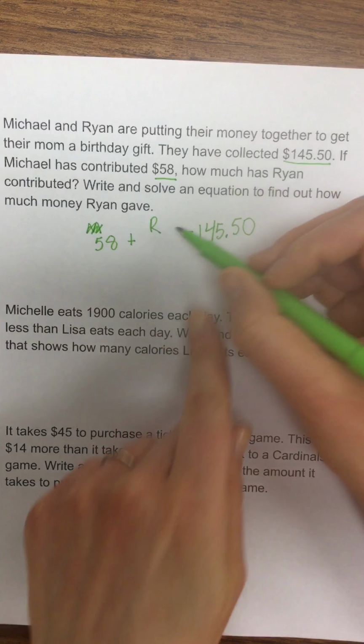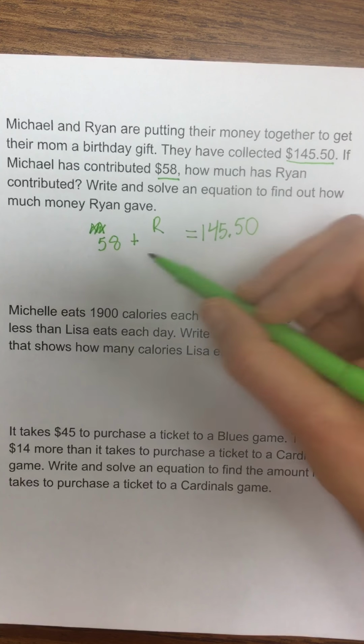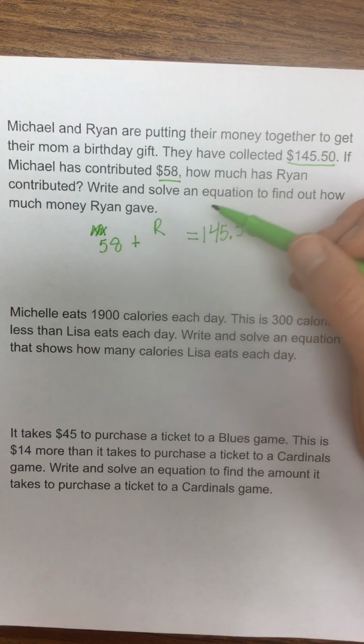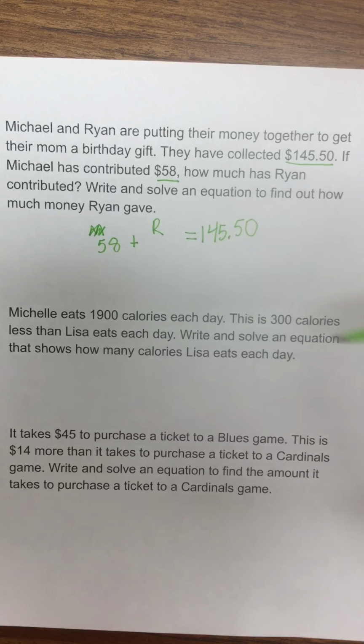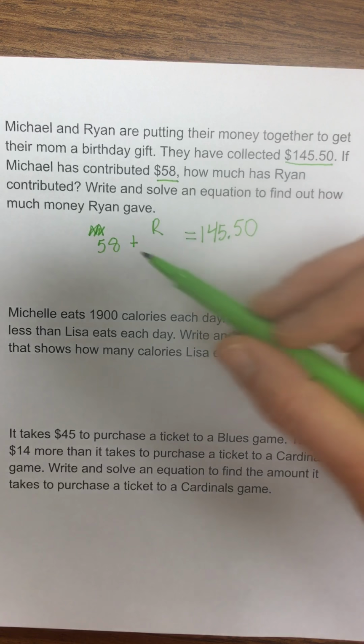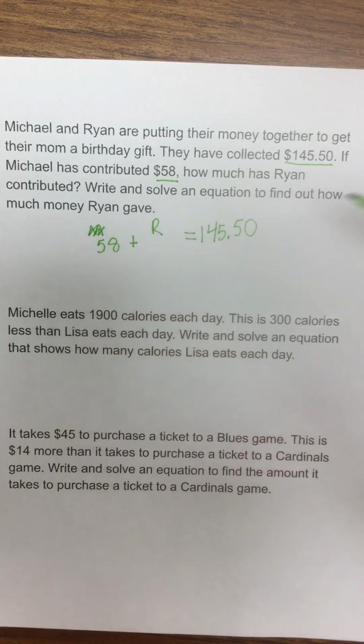You could also write it by switching the variable and the 58. To solve, you would subtract 58 from both sides to get your answer. Another way I like to think about it is, how would I solve this? If I didn't have to write an equation, what would I do to solve? I know that I would take $145.50 and subtract $58 from it to get my answer. If I know I'm going to be doing that, I work backwards, and then I set it up as an addition problem.